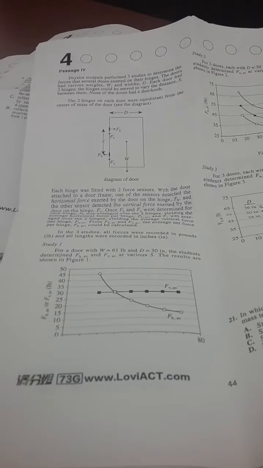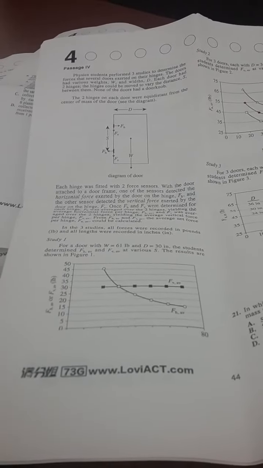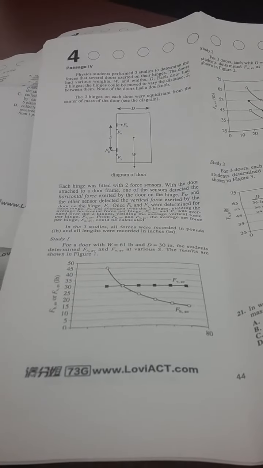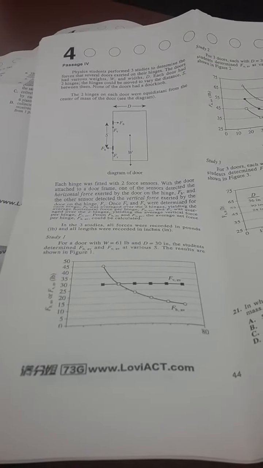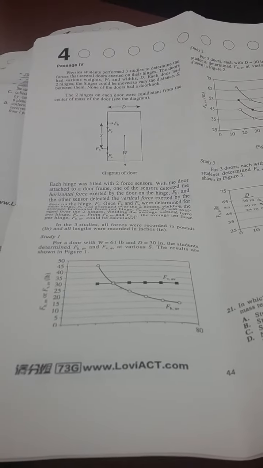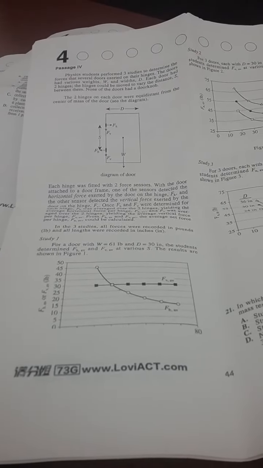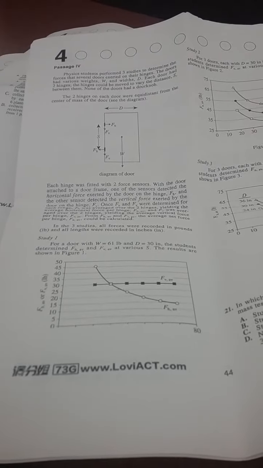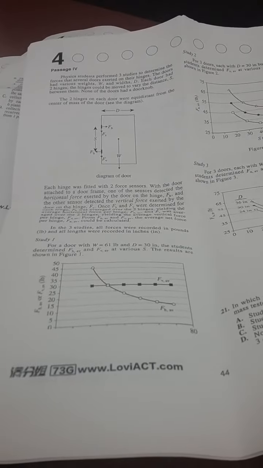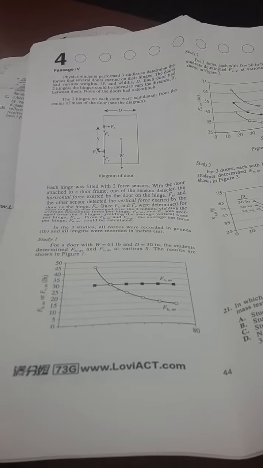Each hinge was fitted with 2 force sensors, with the door attached to a door frame. One of the sensors detected the horizontal force exerted by the door on the hinge, FH, and the other sensor detected the vertical force exerted by the door on the hinge, FV.